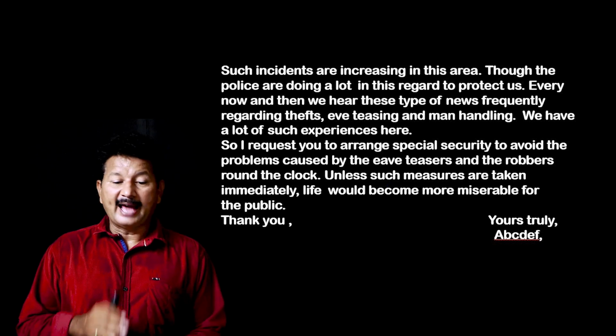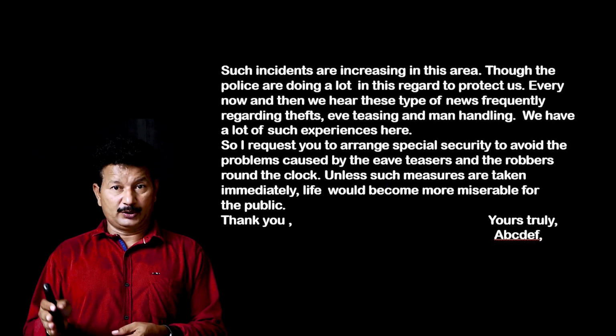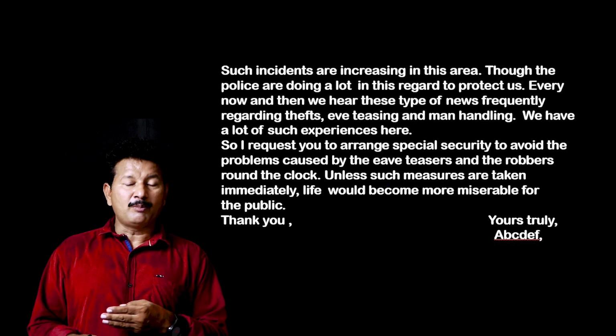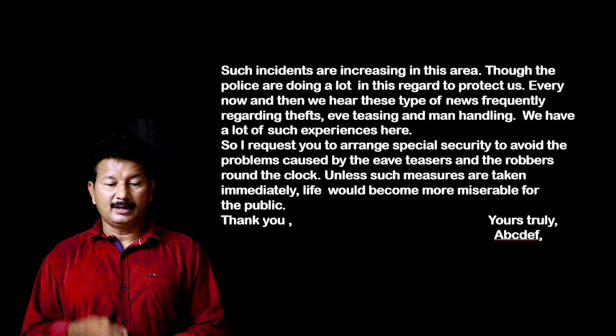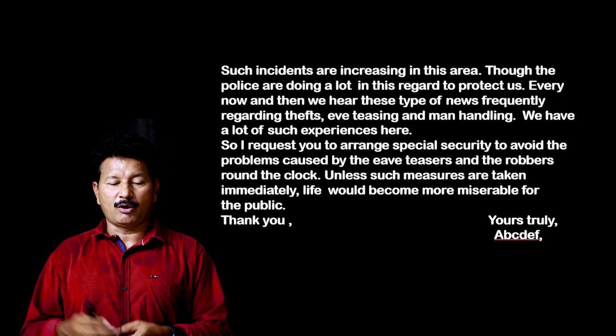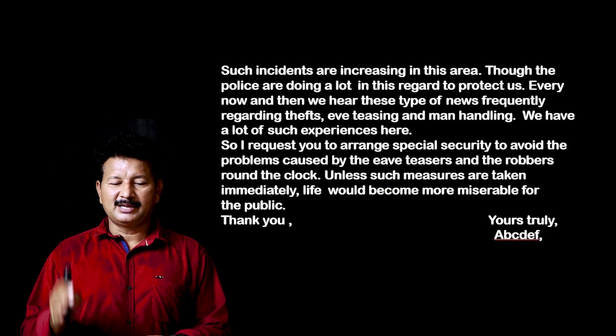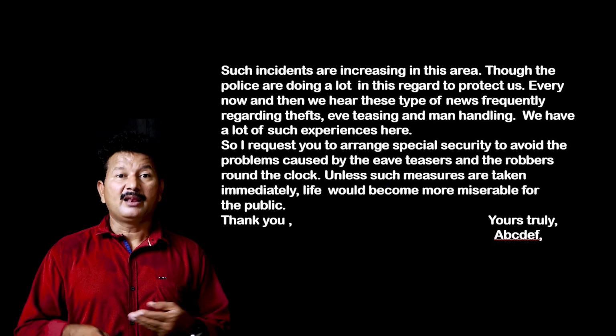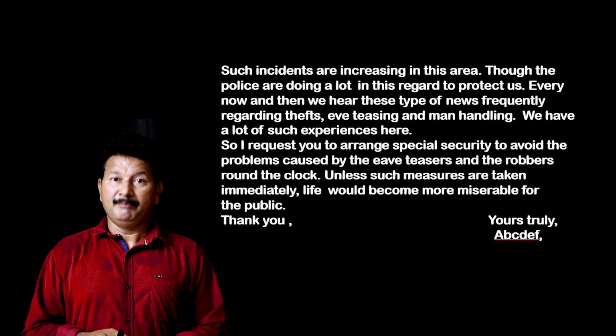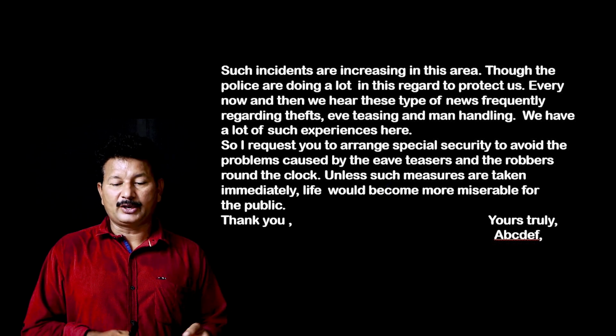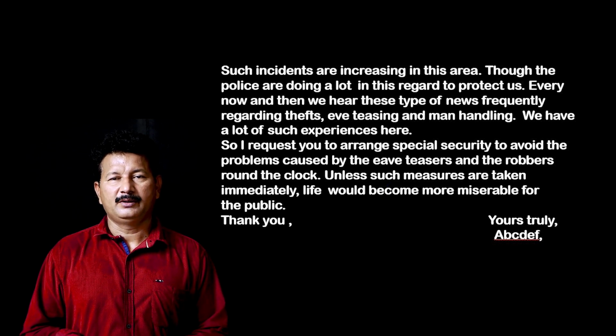So, I request you to arrange special security to avoid the problems caused by eve-teasing and robbers round the clock. Unless such measures are taken immediately, life would become more miserable for the public. So thank you, yours truly. So this is how we can write formal letters. Well, there will be a lot of situations. Based on the situations, you have to do it.